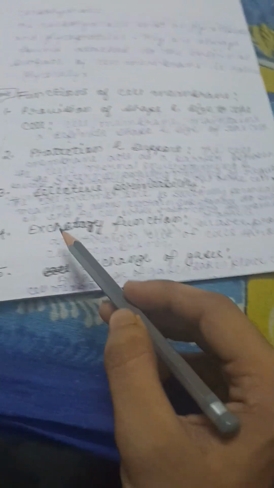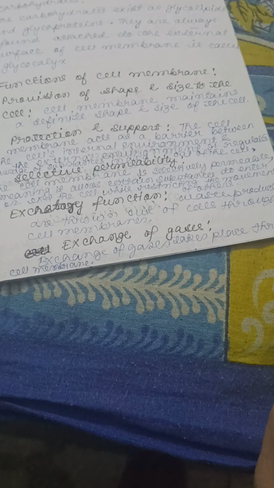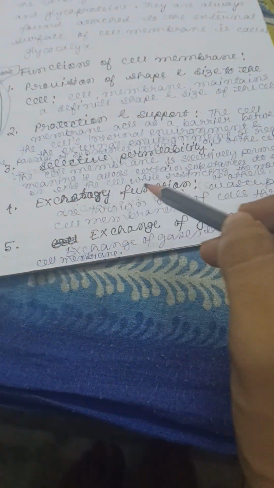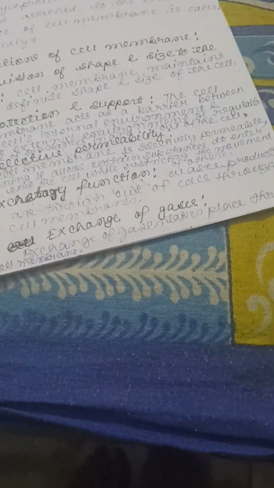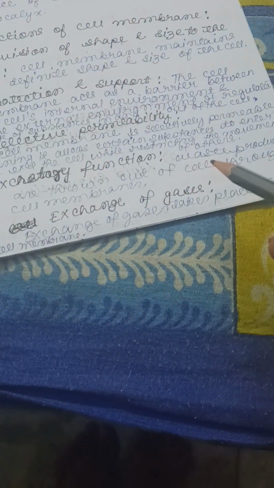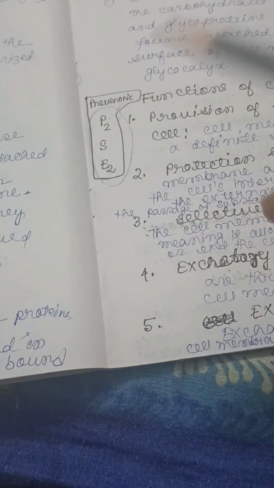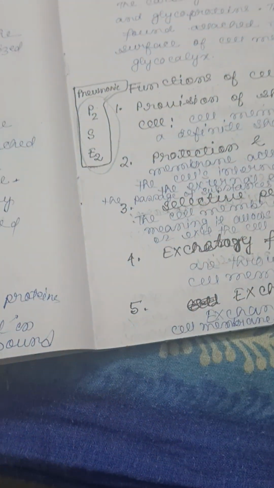Selective permeability: the cell membrane is selectively permeable, meaning it allows certain substances to enter or exit the cell without restricting the movement of others. Excretory function: waste products are thrown out of the cell through the cell membrane. And exchange of gases takes place through the cell membrane. These are the 5 functions of the cell membrane, and we can remember them through the mnemonic P2SE2.